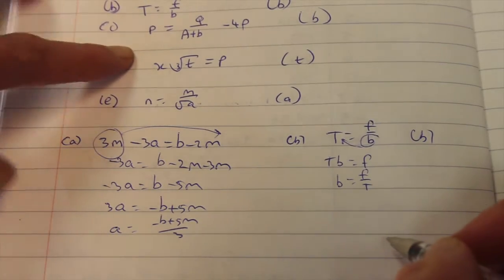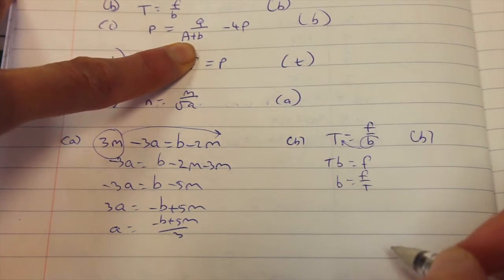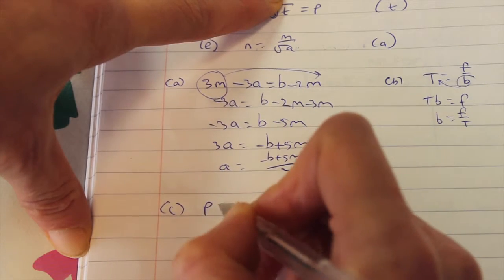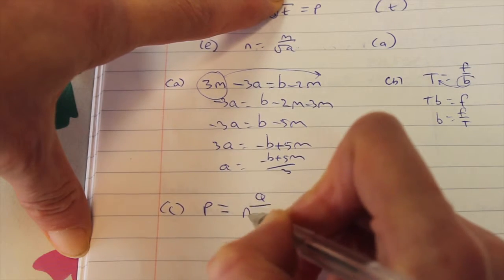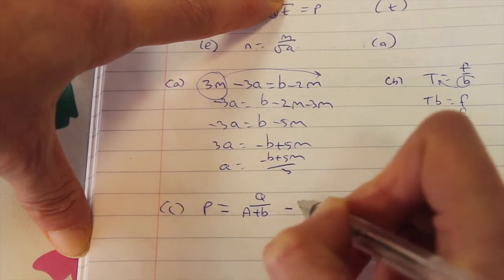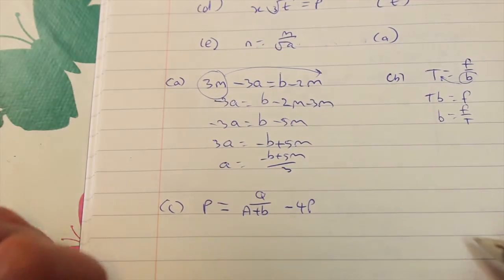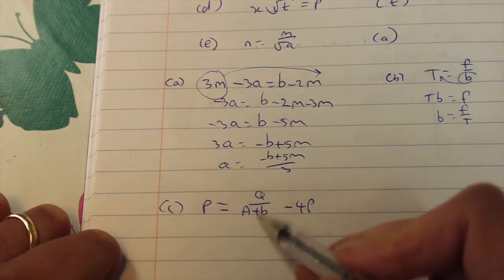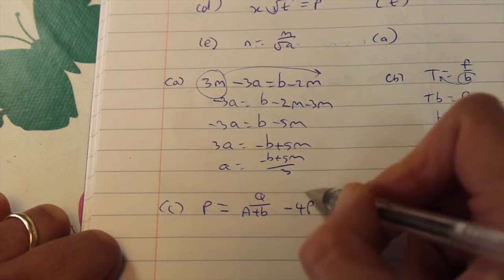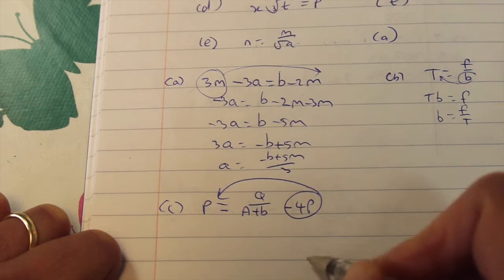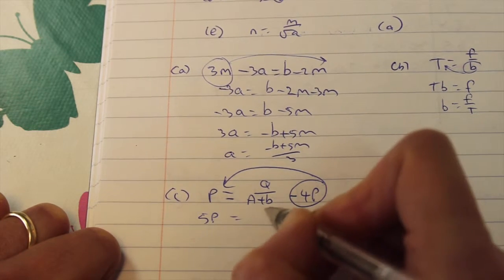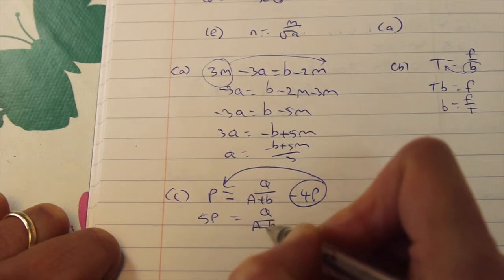Part C, I want the b to be on its own. It's quite a complicated one. So I'll write it out down here. P equals q over a plus b minus 4p. Now that fraction makes this more complicated. But before I bite away at that fraction, I must make sure I get everything that's not a fraction over there, the other side. So that goes to be adding. So it's 5p equals q over a plus b.